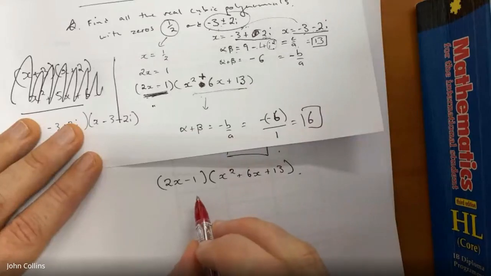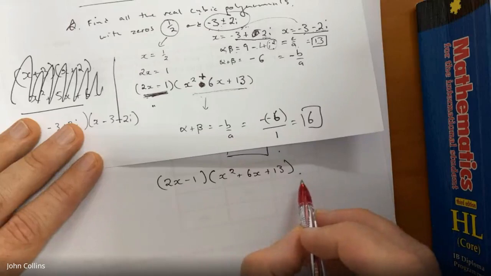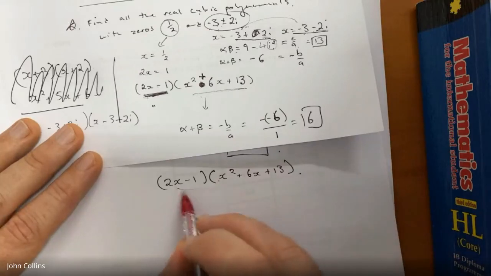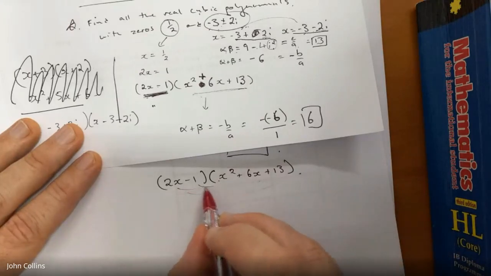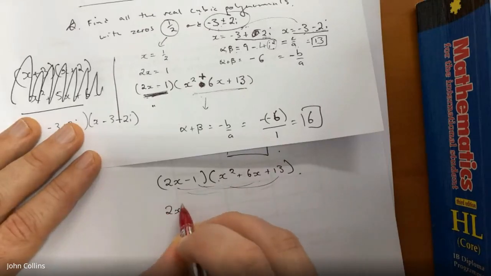Nearly finished now. If you want to form the actual cubic function, I need to multiply this all out. 2x times that, which you can do, minus 1 times that. I presume you can do that. I'm going to do this really quickly just to get it out of the way.